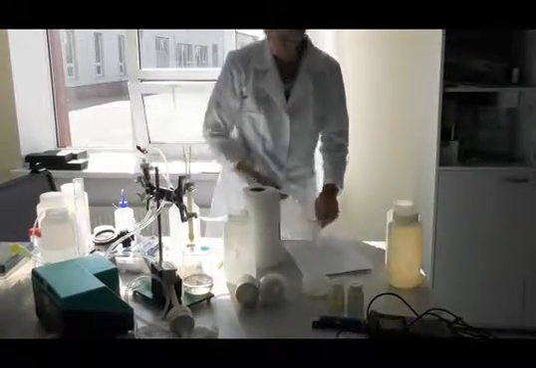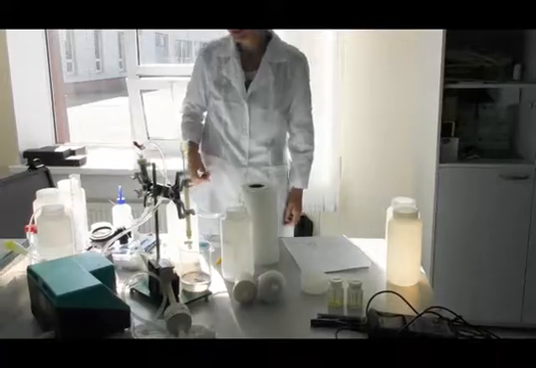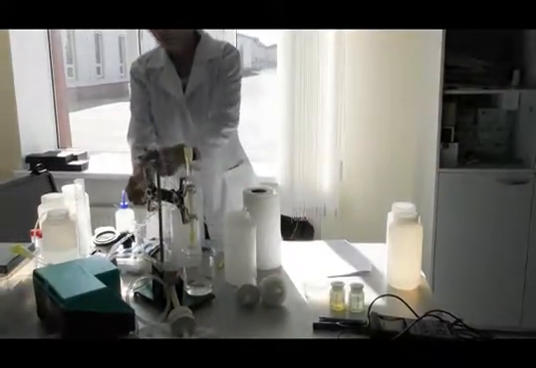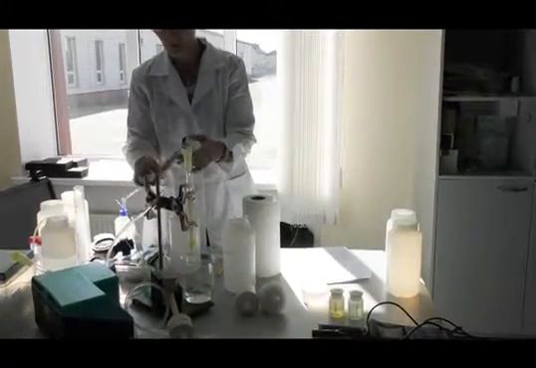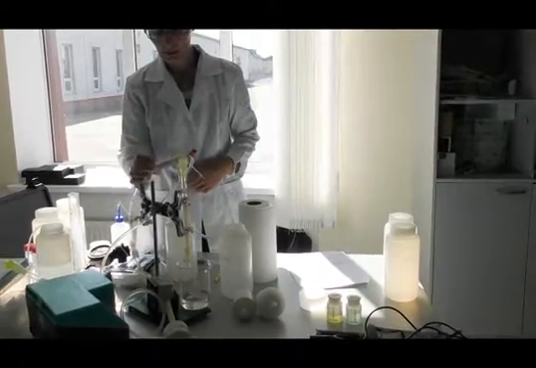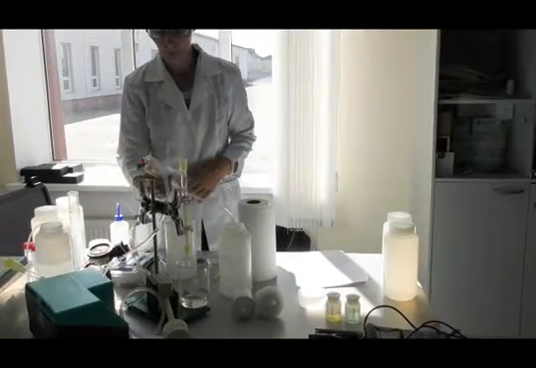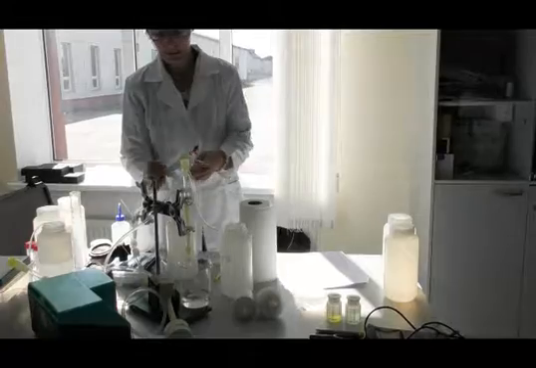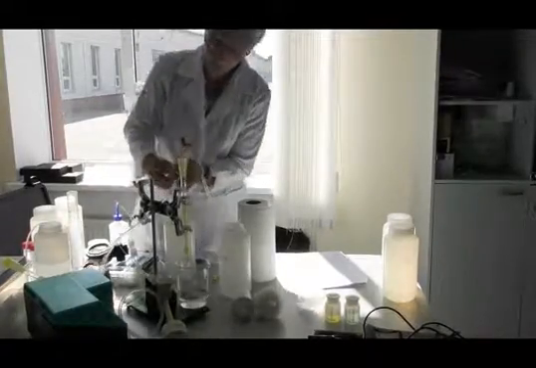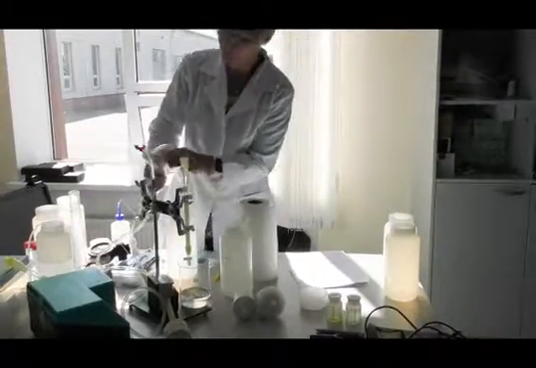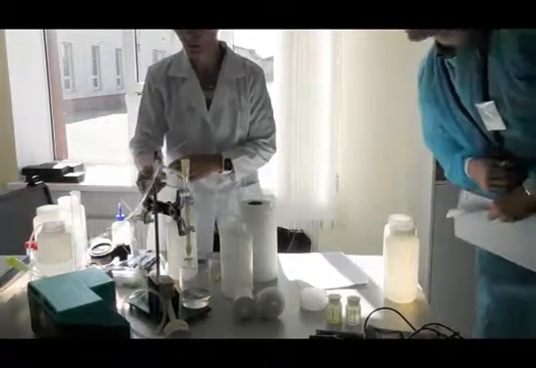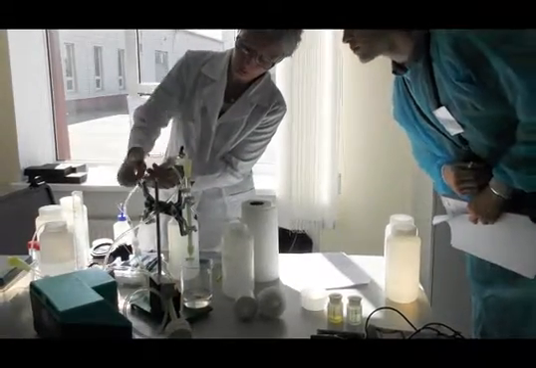We can keep on with the hollow fiber. There are a lot of different systems for ultrafiltration, but this is a hollow fiber for ultrafiltration. That means it's a filter with a lot of tubes inside. I don't know if you can see that. It's a small filter. You see all the tubes?